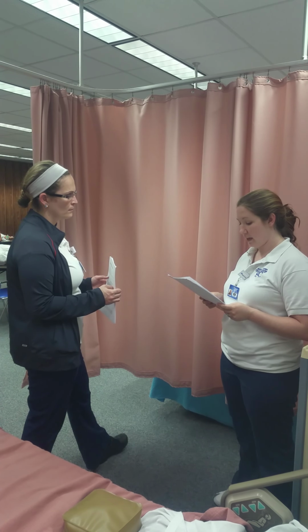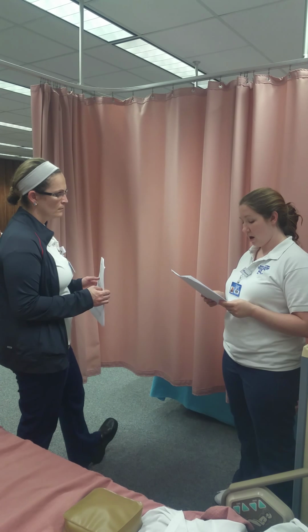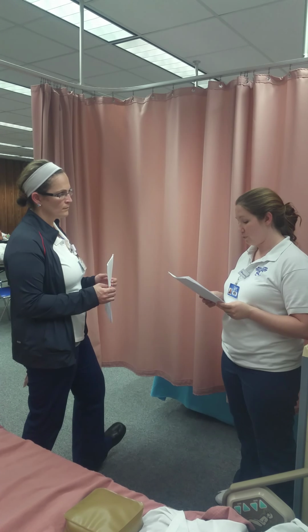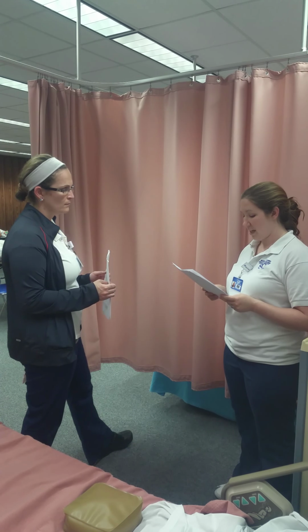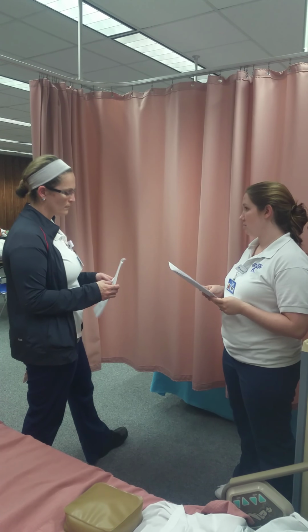Adequate food intake. Everything's in good condition. He's voiding. It's yellow. It's clear. And it looks like he's eating about half of his meals, a little bit over that.